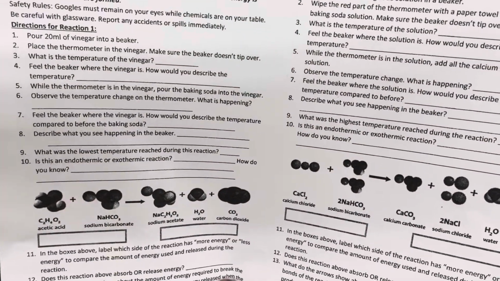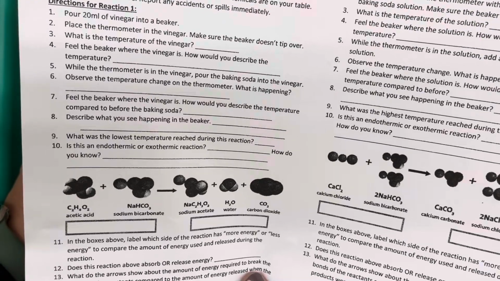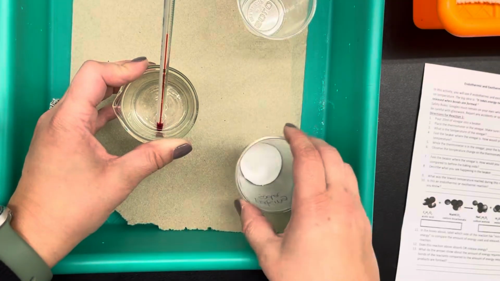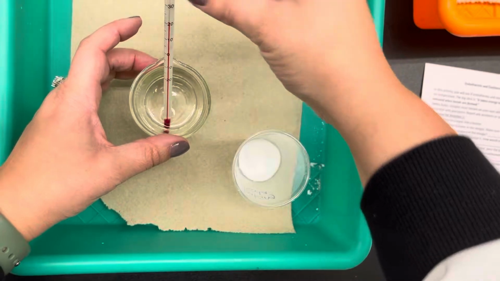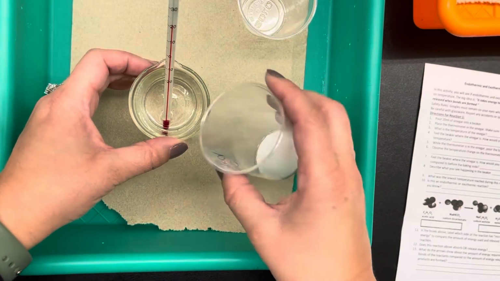While the thermometer is in the vinegar, pour the baking soda into the vinegar. Observe the temperature change on the thermometer. What is happening? So I have some baking soda. I'm going to add the baking soda to the beaker and see what happens. Right now my temperature is at 21 degrees. I'm going to watch what happens.